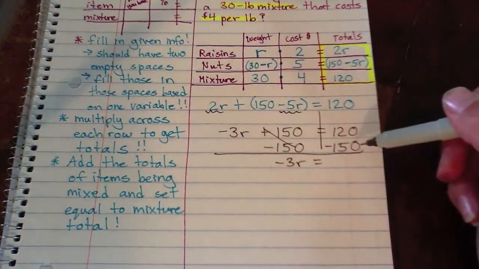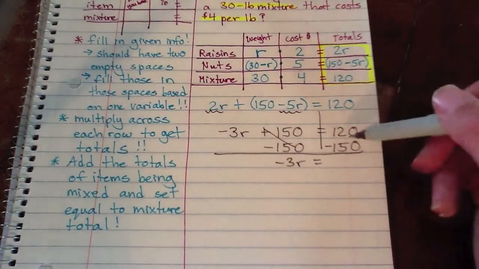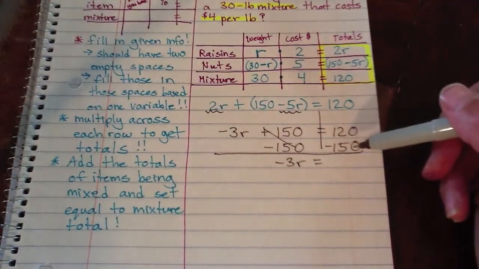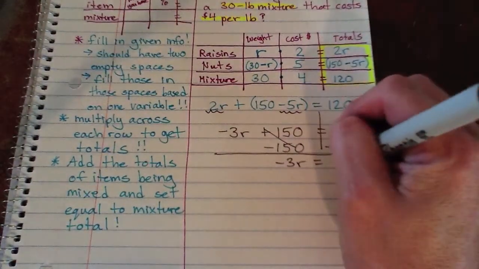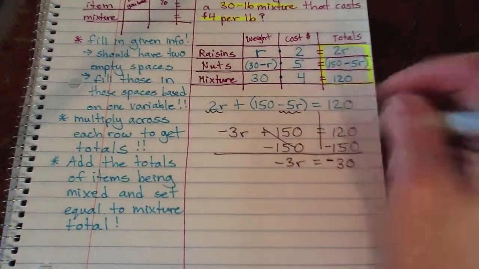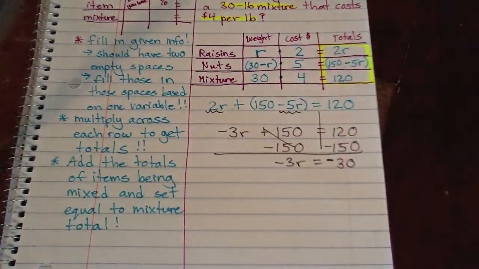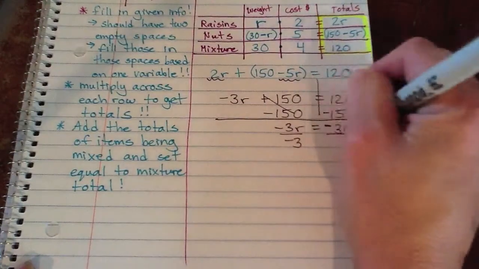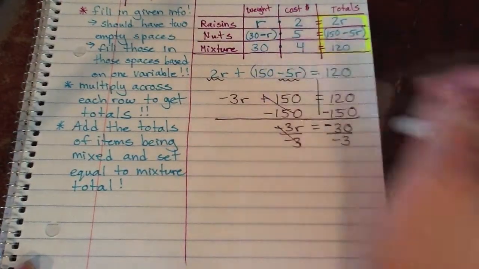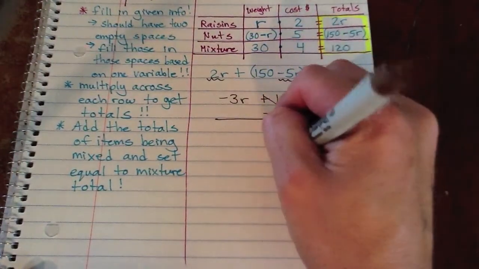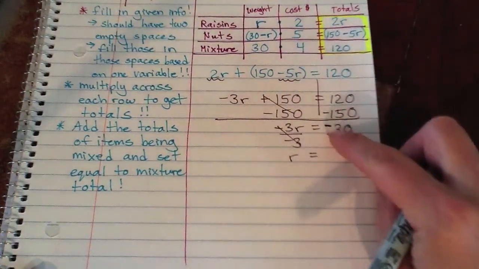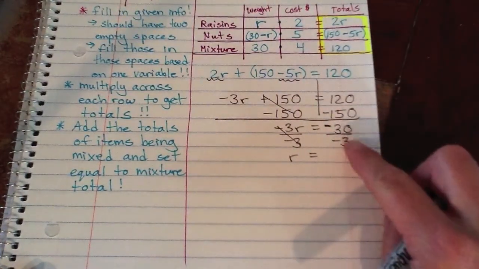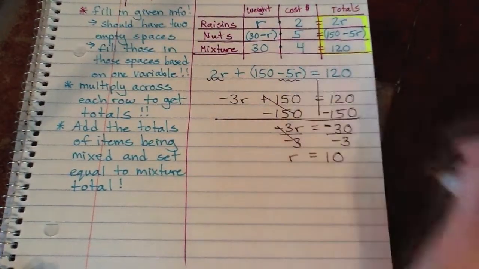This is 150 minus 120. It's a difference because you have opposite signs. The difference between 120 and 150 is 30, but my negative is the one that won out because it was the larger. Now I divide by negative 3. You should never have a negative answer in the end of these, so if you do, you know you made a mistake. R equals a negative divided by a negative is a positive. 30 divided by 3 is 10.